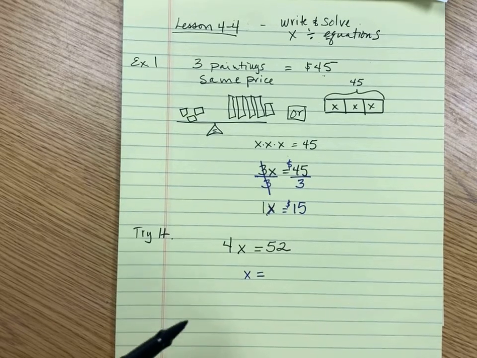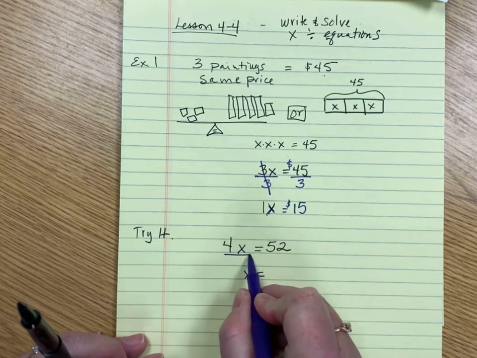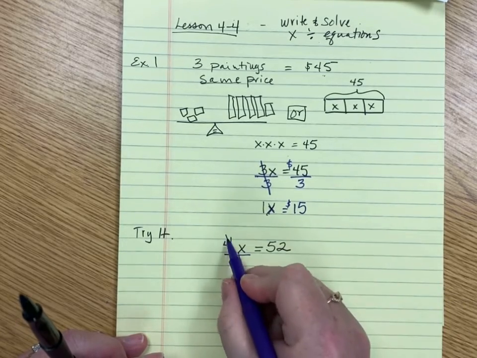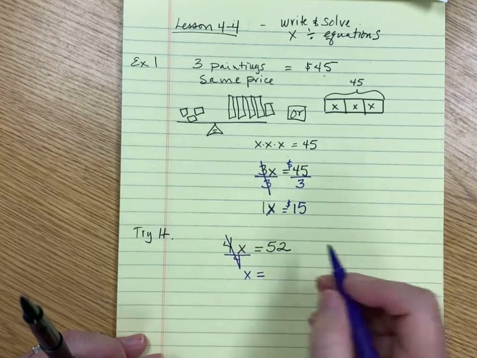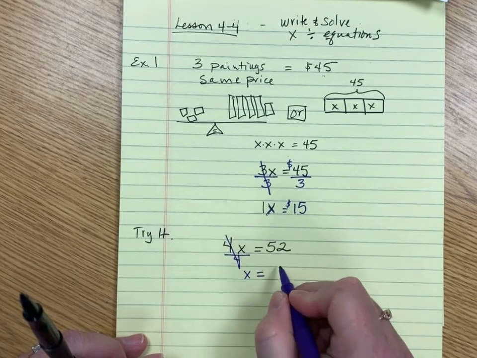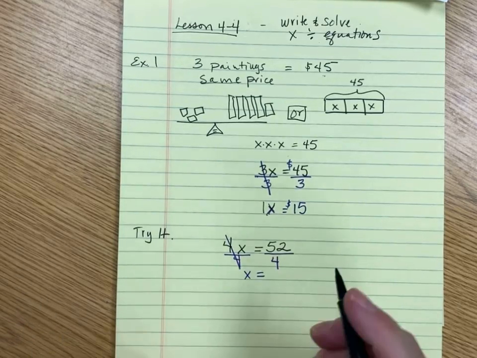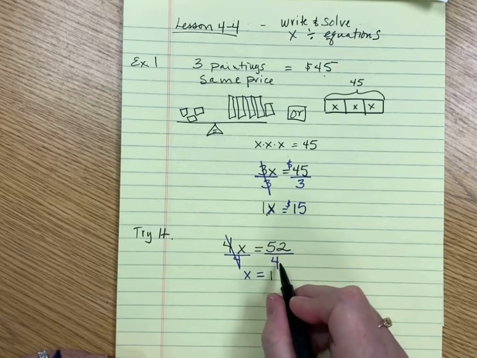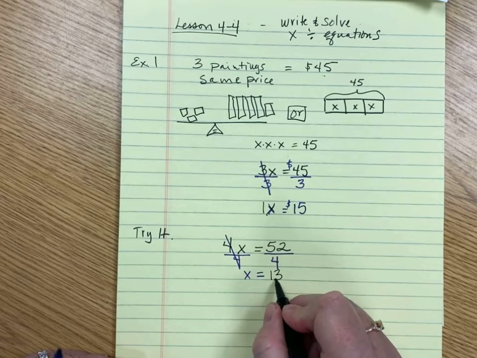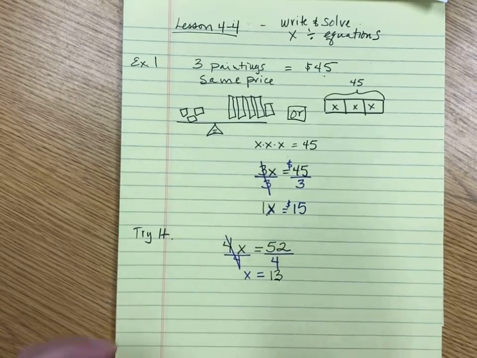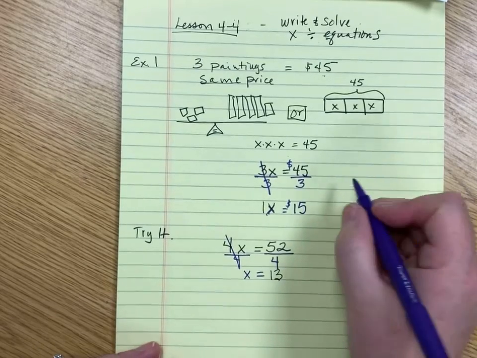All right, so if I did this correctly, I would isolate that x. I'm going to divide by 4. Those cancel each other out. If I do it to the left side, I have to do it to the right side. I'm going to do that over there, which gets me 13.